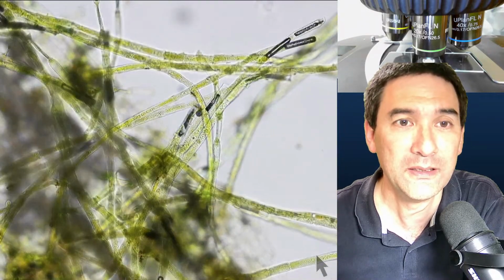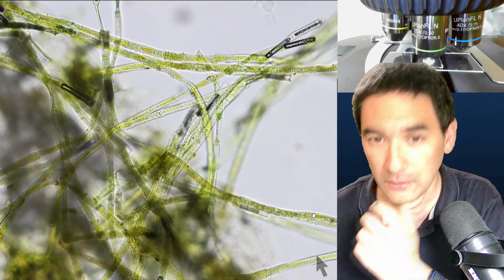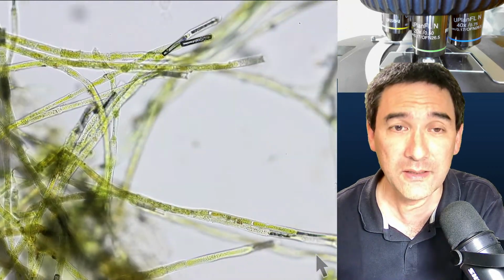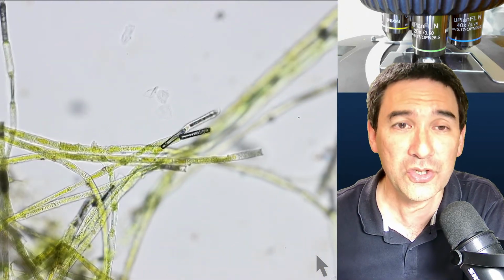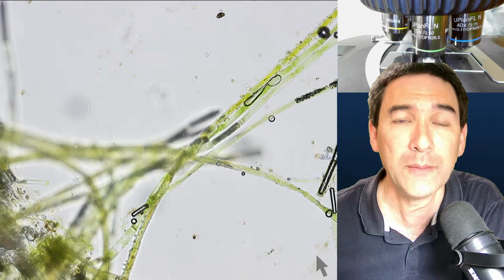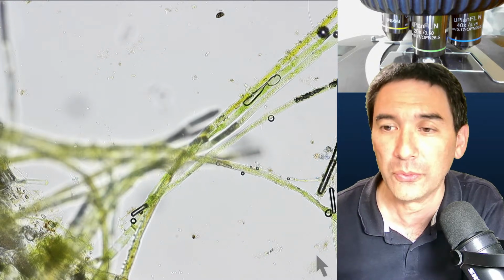Okay. Here you can actually see that they look a little bit larger now, the cells, because they started to swell again as they reabsorbed some of the moisture from the glue.